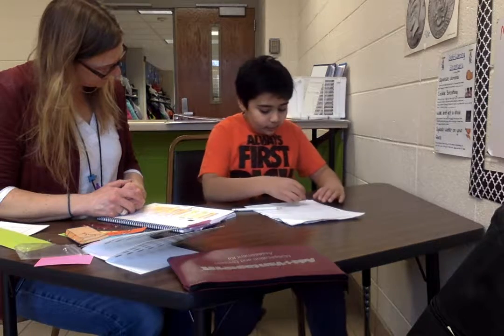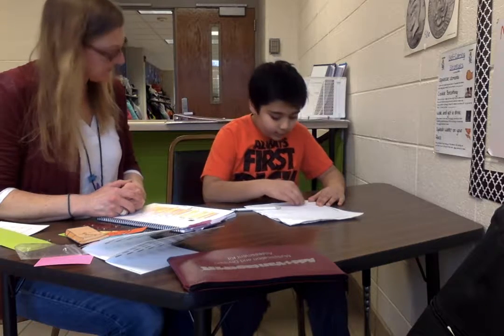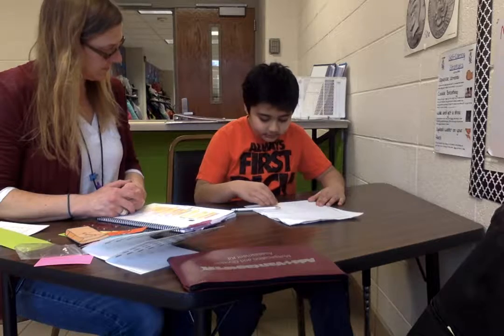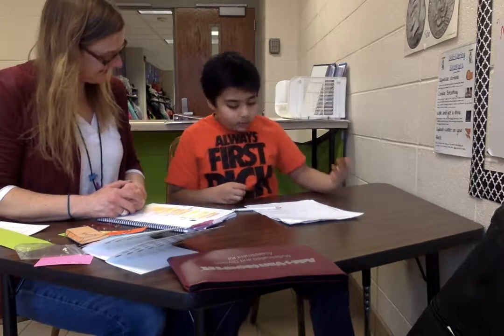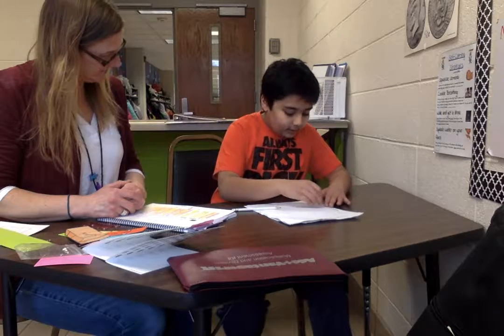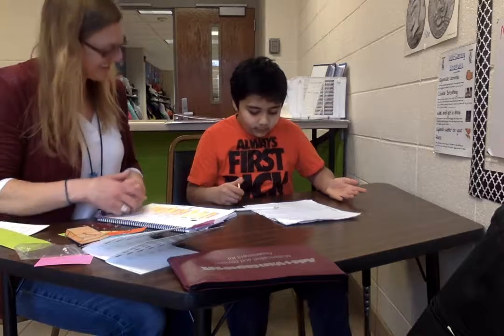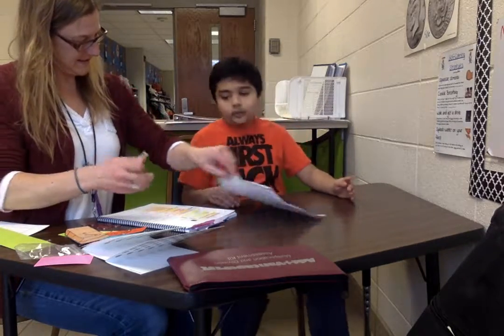So now you go over here. There's 1, 2, 3, 4, 5, 6, 7 in each row. So 3 rows times 7 columns equals 21. So 21 squares would fit in each box.